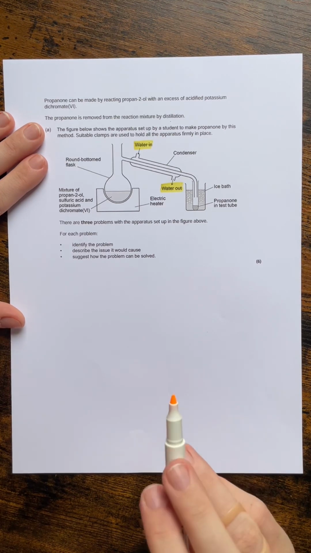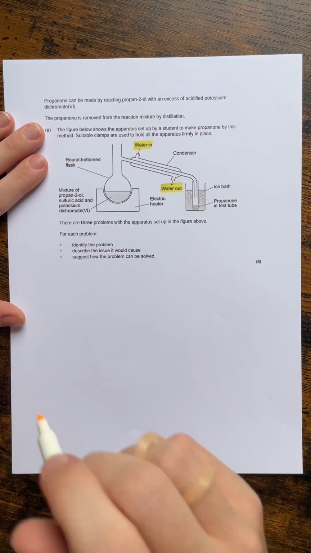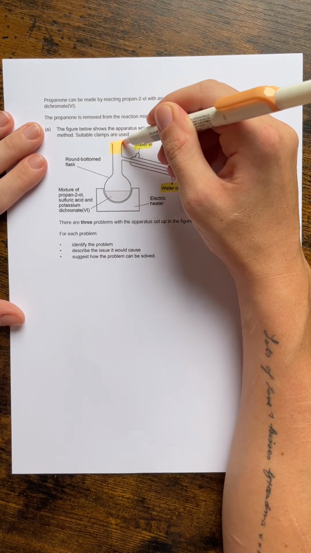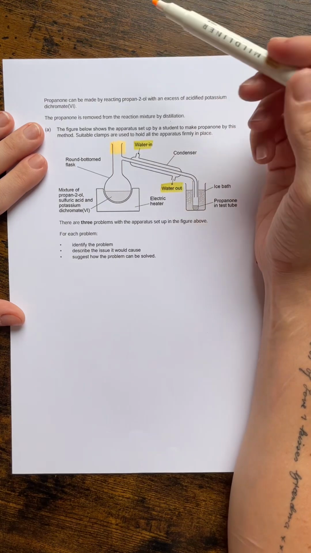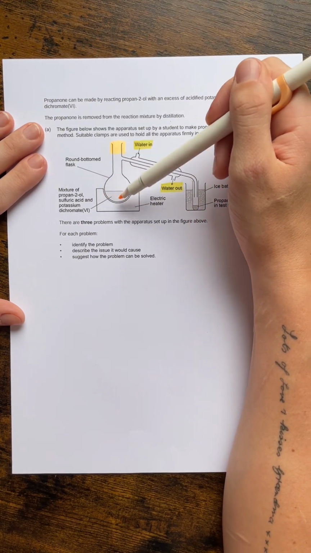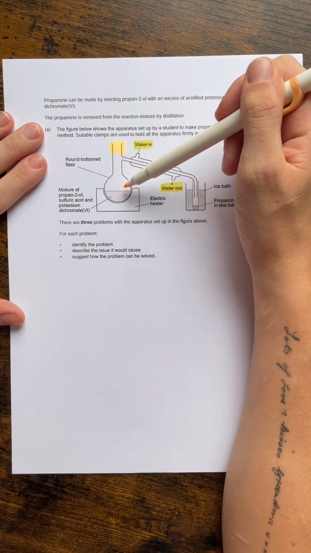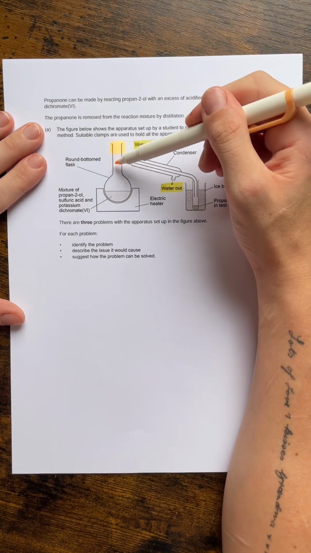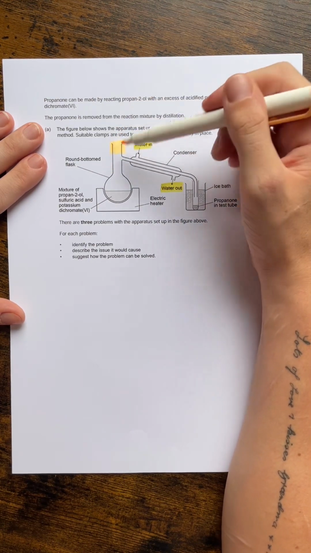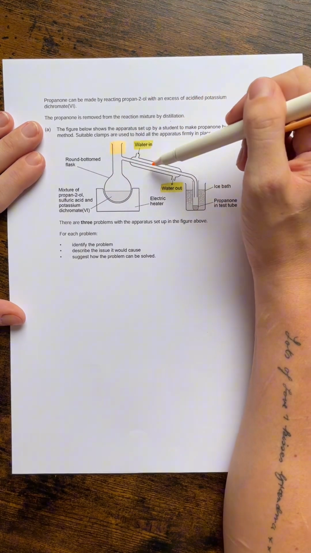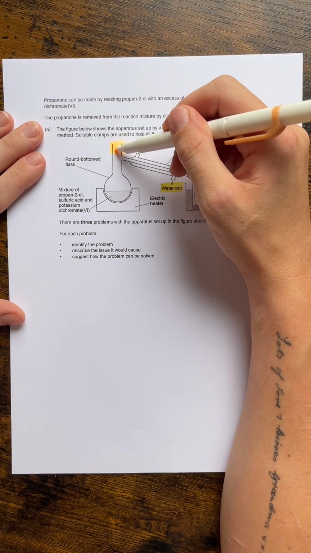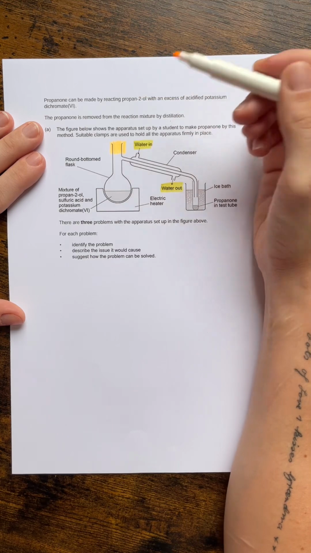Perhaps another issue that is fairly easy to spot is this here. So there's two things wrong with this. First of all, when we are warming this mixture here, anything that does evaporate, the gas is just going to escape straight out of the top of this open neck. Why is it going to choose to go down the internal part of the condenser if it's got a route of escape straight out the top of the flask?